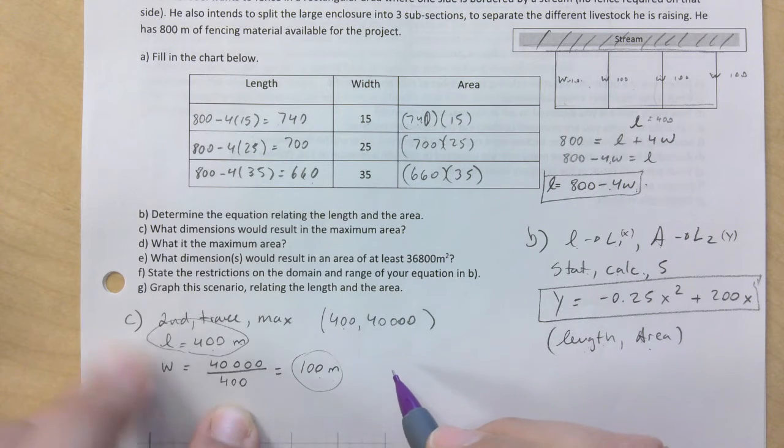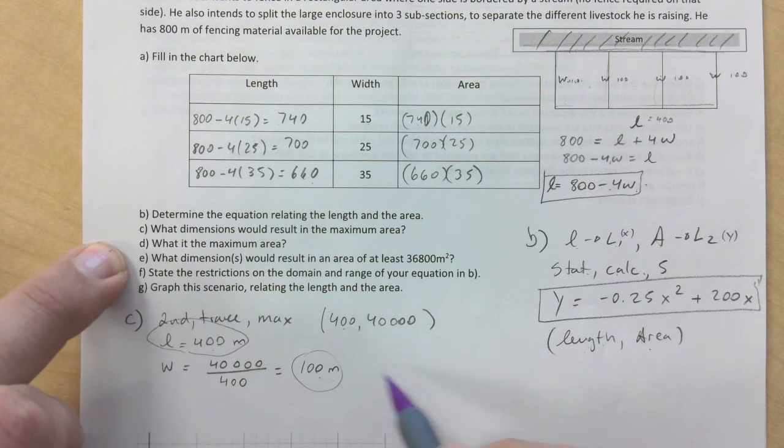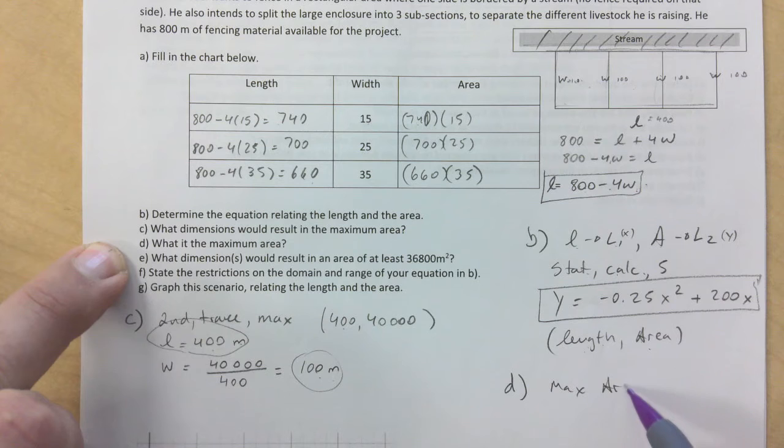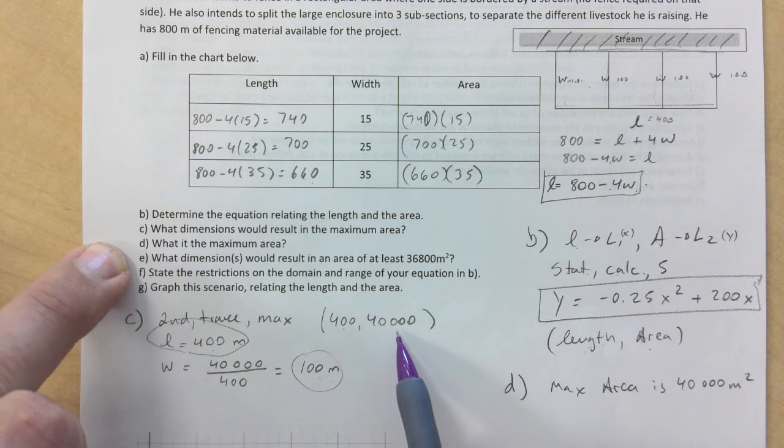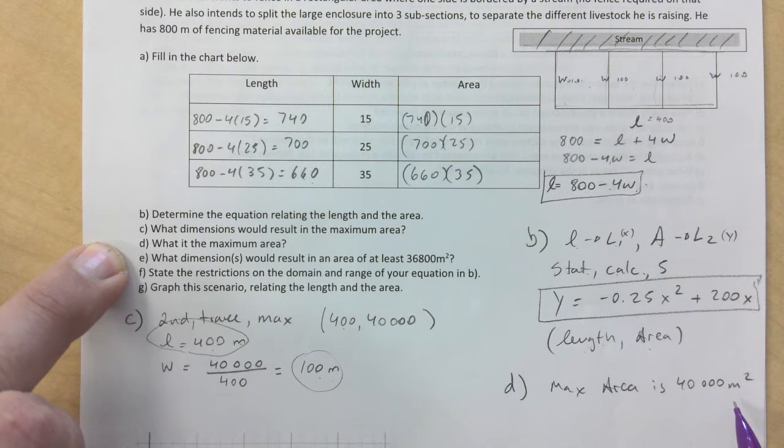What's the maximum area? That's D. Let's see if we can fit that in here. And the maximum area is 40,000 square meters. That's also given to me by the vertex. No keystrokes needed here because you're just grabbing it, okay?